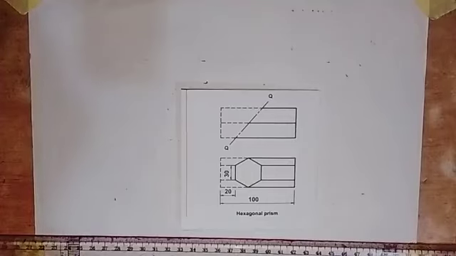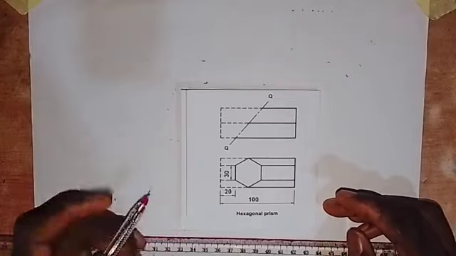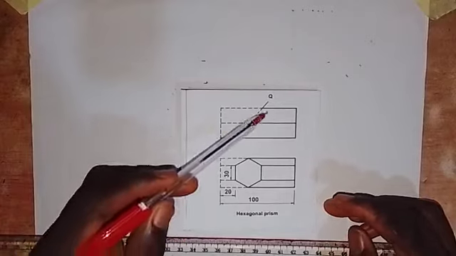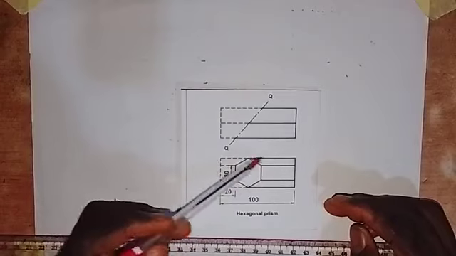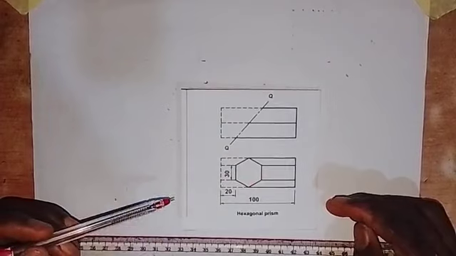Working on the construction of the complete plan, the true shape and the end elevation of a truncated solid. And right here we have a hexagonal prism. Here is the front elevation and here is the plan, as these views are given in first angle projection.